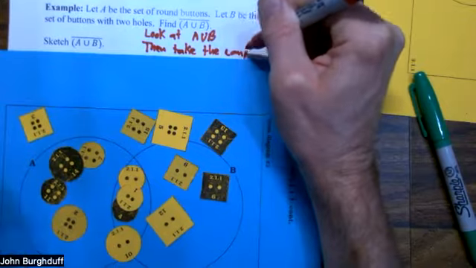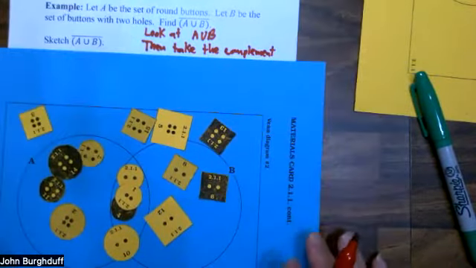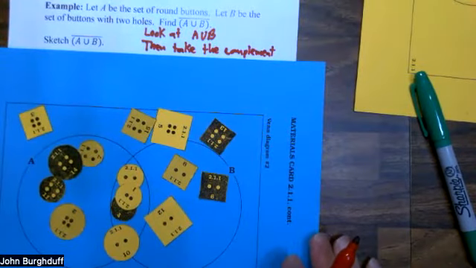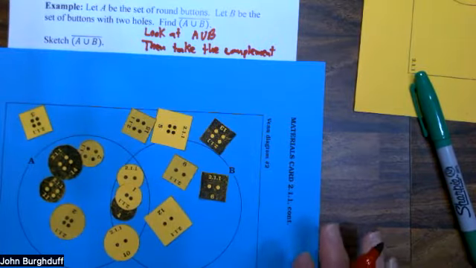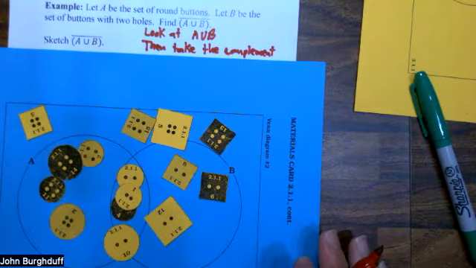I'm actually going to pause in speaking here to let you have a chance to see if you can think of where those are, which buttons belong to that. If you first of all start with the union and think about where that is, and then take the complement of that union. And I'm going to shut up for a second and let you think.